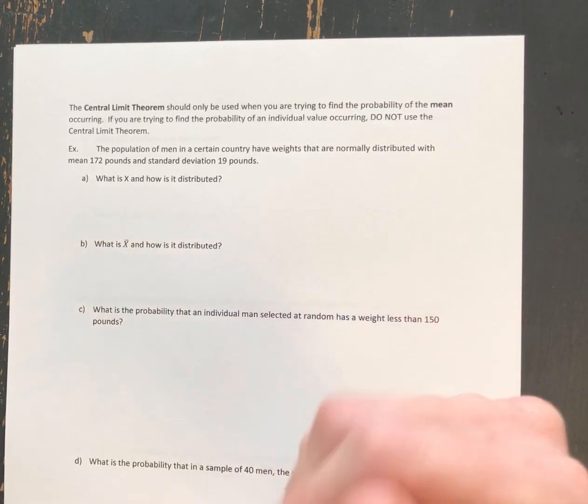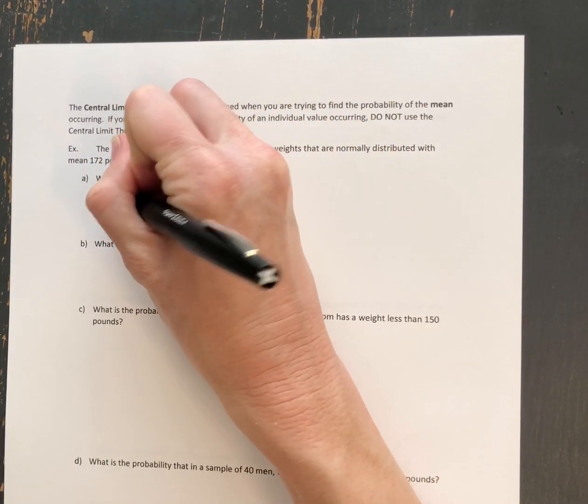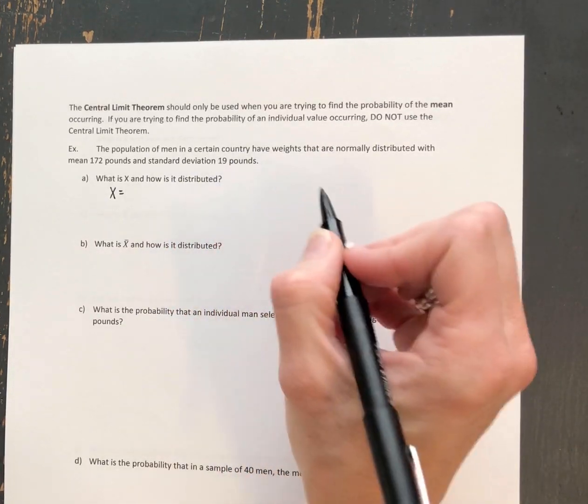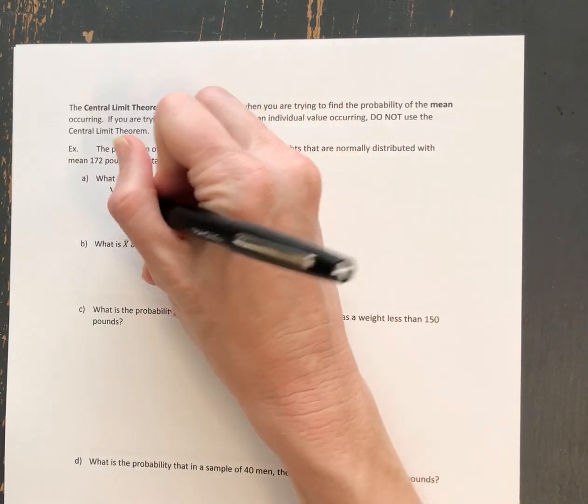So x is our original variable of interest, so whatever it is that we are studying in this particular study. You can look back up and tell that what we're looking at here is the weights of men.